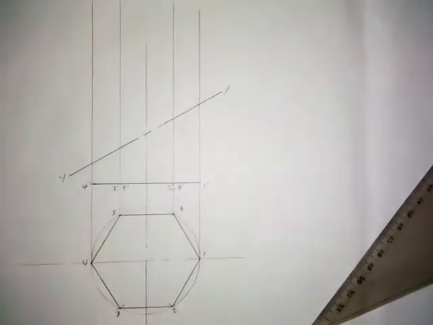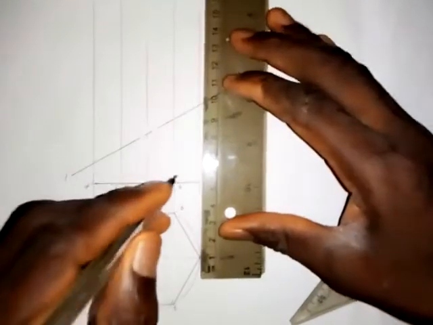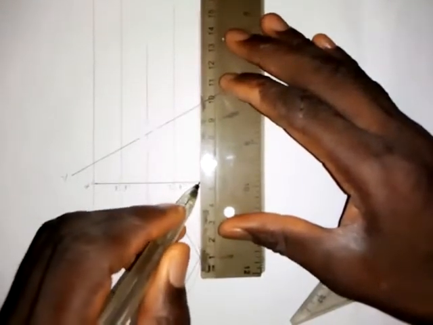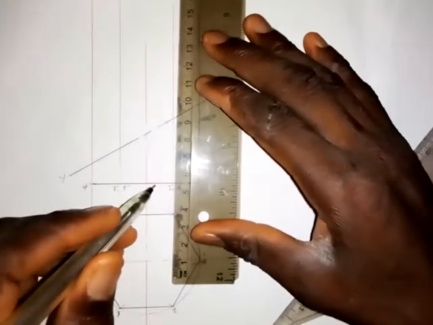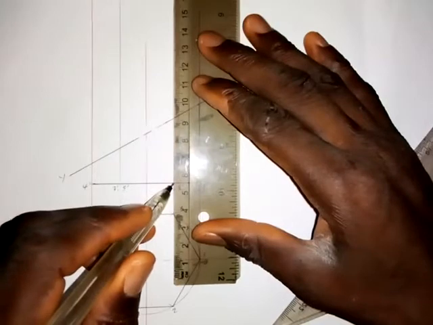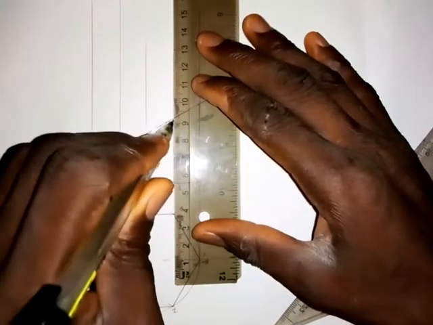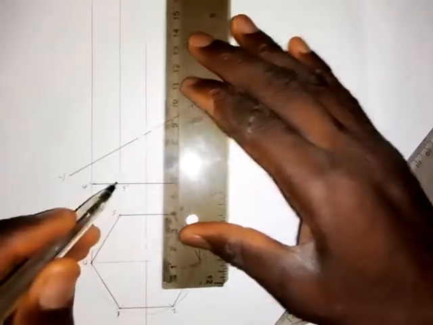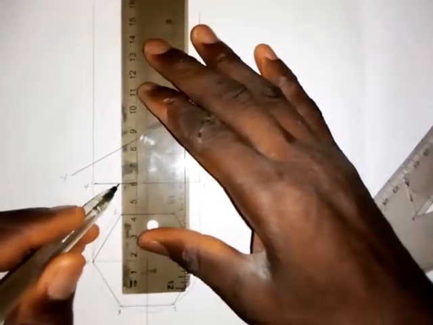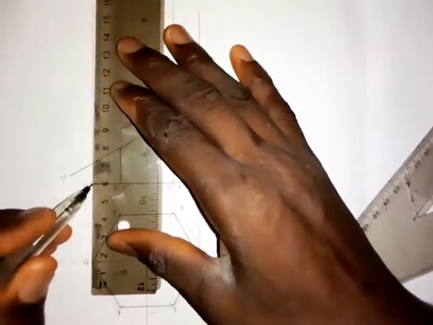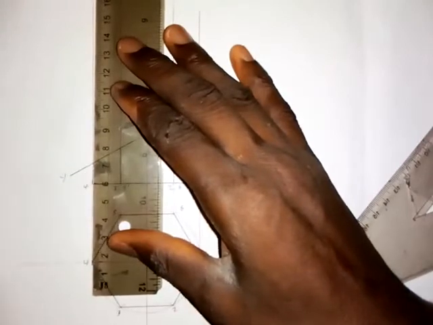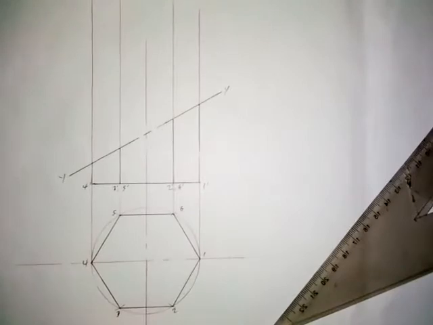Alright, so having done this, the next thing that you need to do is to make sure you can see this line when we are looking at this, the front view of this object. So you make this thick, make it thick. Alright, so we have drawn the given views.